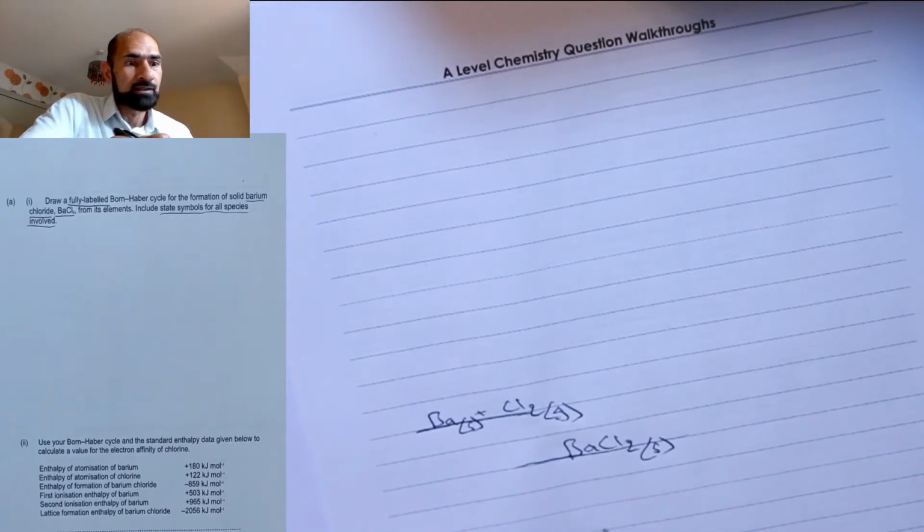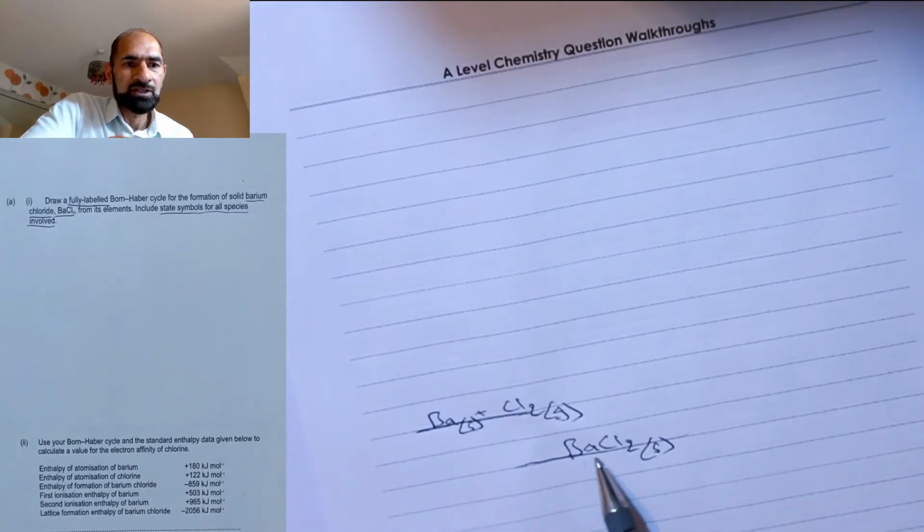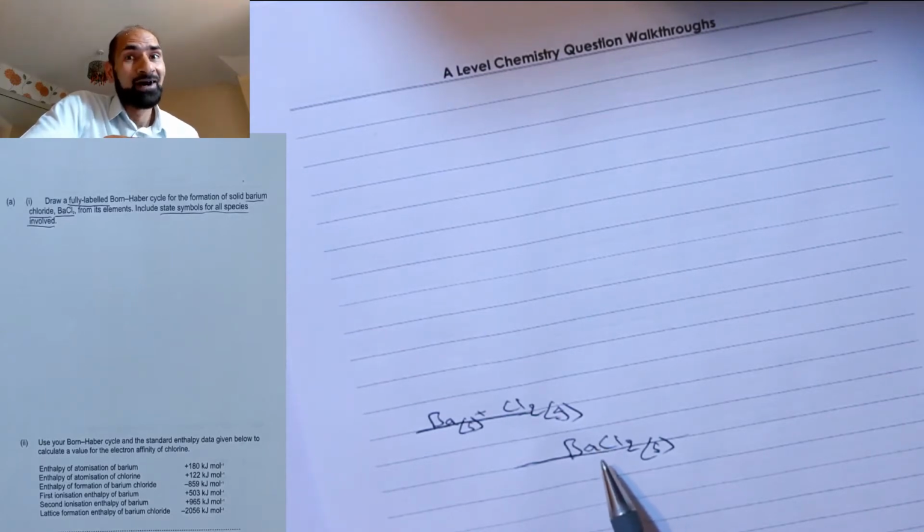For that, I need to know, what's the charge on the barium in this molecule? What's the charge on the chlorine? Now, if you cannot tell me what the charges are looking at an ionic compound, what have you been doing for the past 3 years? Go back and learn ionic compounds.